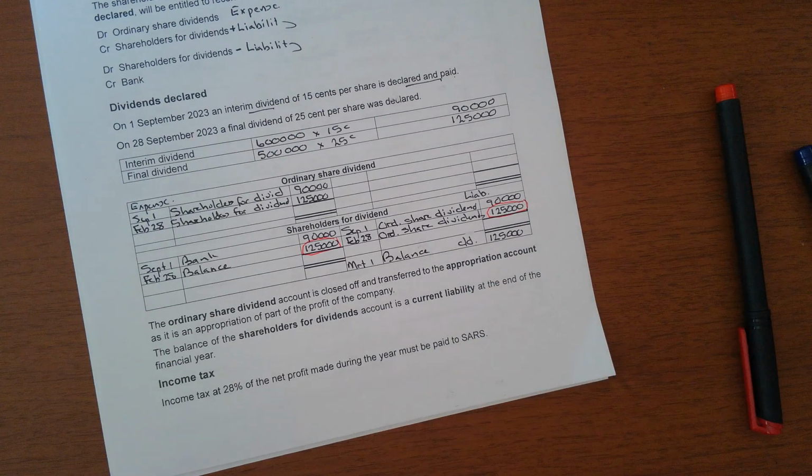Okay, the ordinary share dividend account must be closed off to the appropriation account because that is how the profit is divided between the shareholders, and it will be indicated as a current liability in your balance sheet.